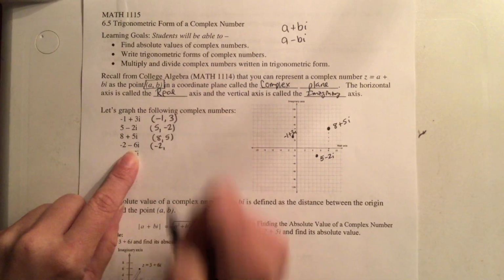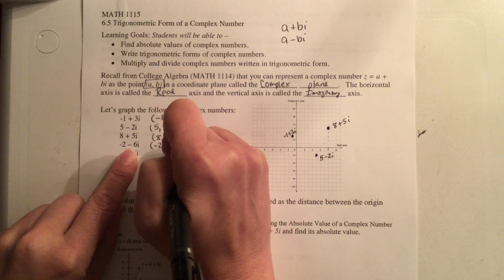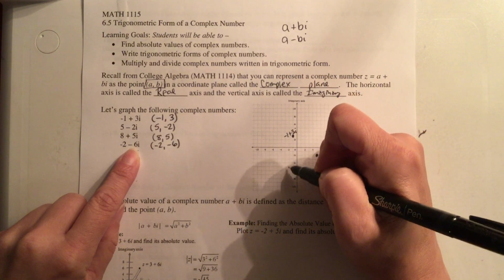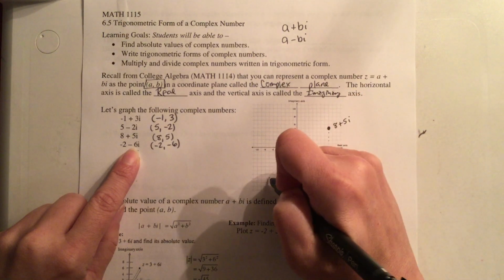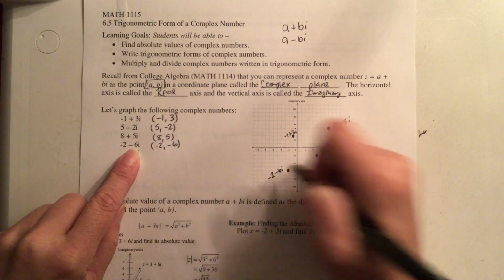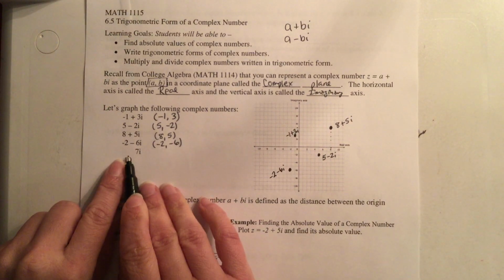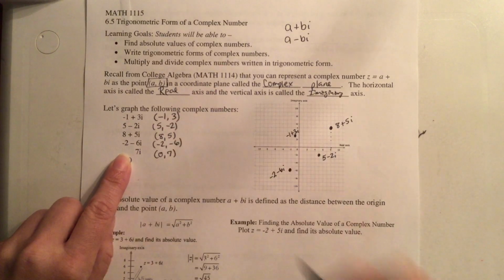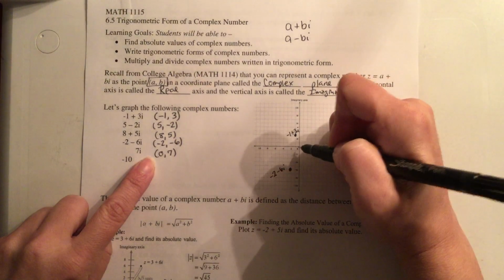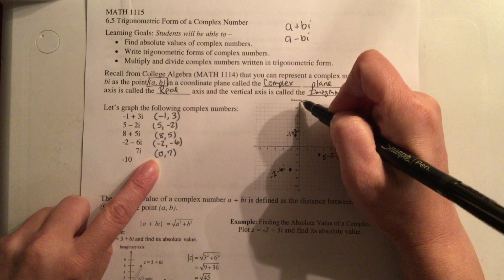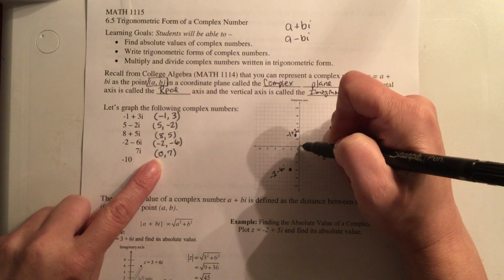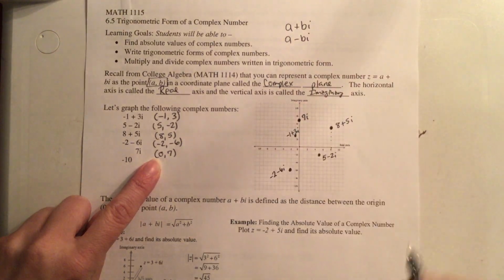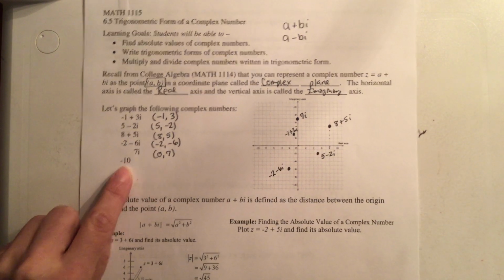Next one, the real value is -2. The imaginary number is -6. So to the left 2, down 6, this is -2 minus 6i. Now the next one, I just have a 7i. That means your real number is 0. Your imaginary number is 7. So your point will land on the imaginary axis because you're not going left or right. I stay at 0, go up 7. That's the location for 7i.